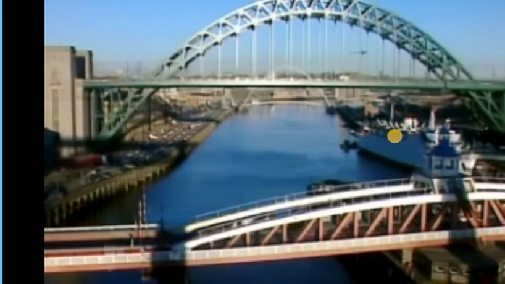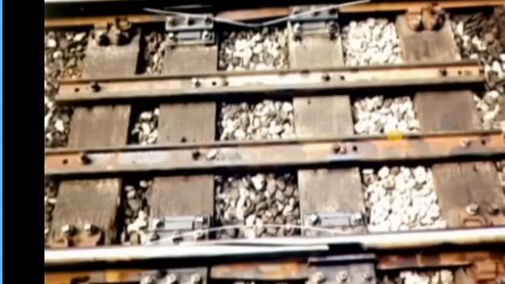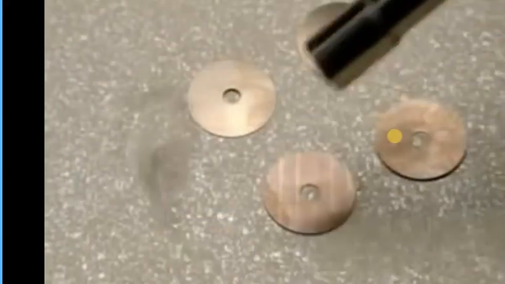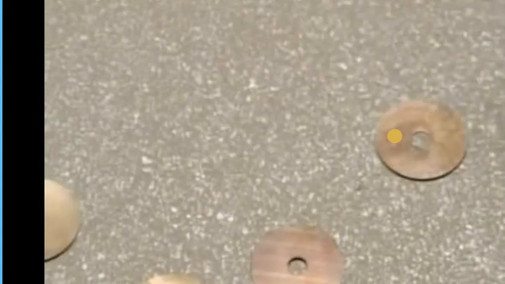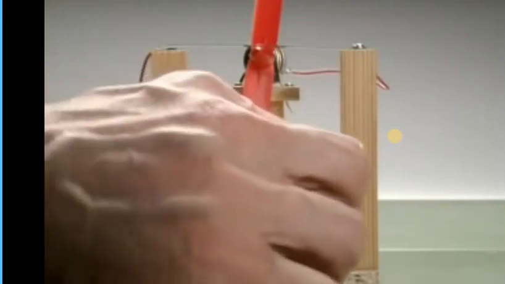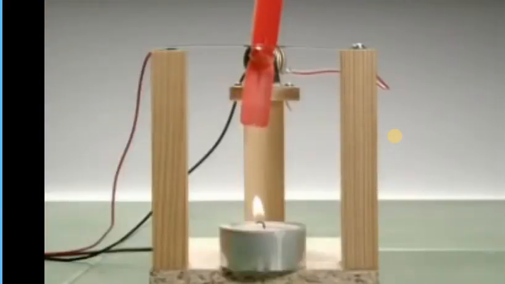Expansion of solids can cause problems. Railway tracks, for example, might buckle during hot weather, so expansion gaps or sliding joints are built into the trackwork. When heated, different metals expand by different amounts. Bonding a piece of brass to an equal piece of iron produces a bimetallic strip. A candle is placed under a bimetallic strip.